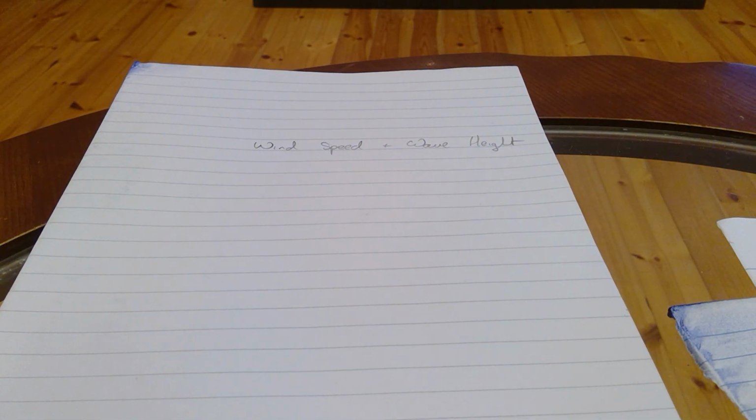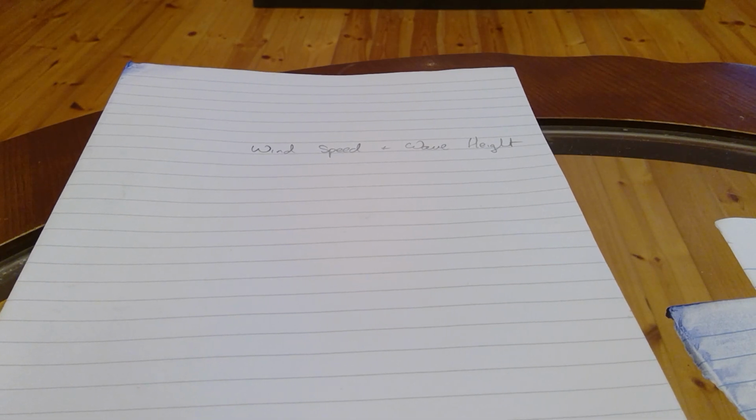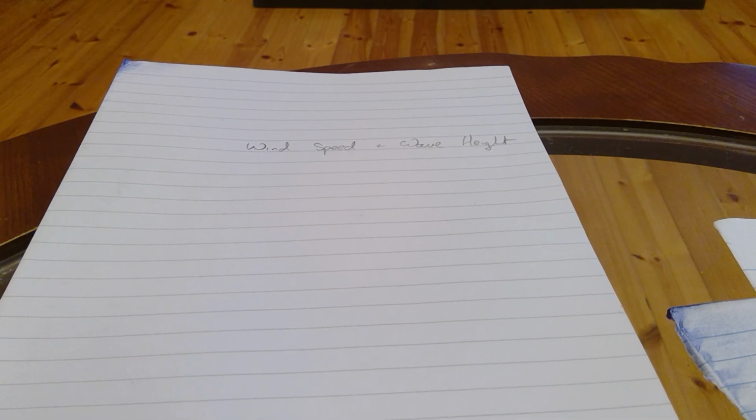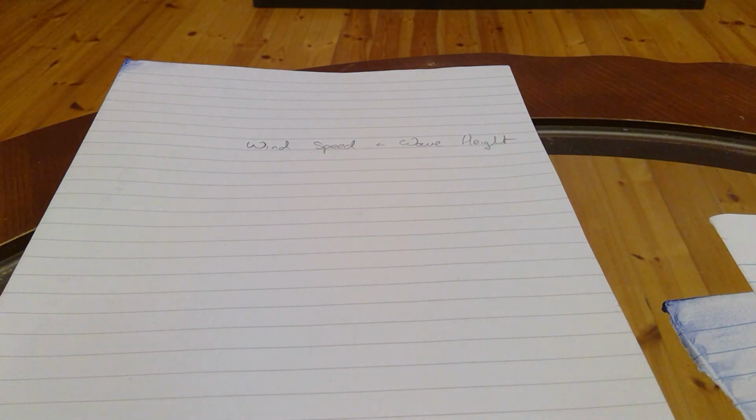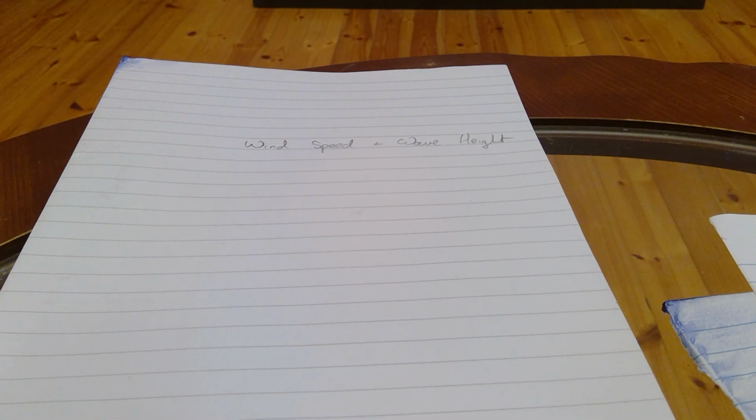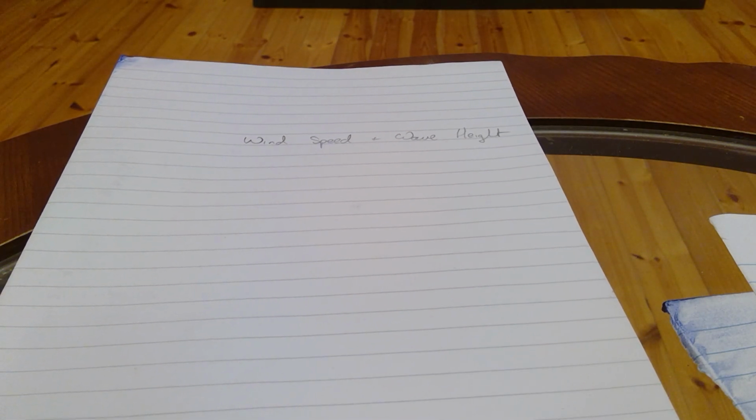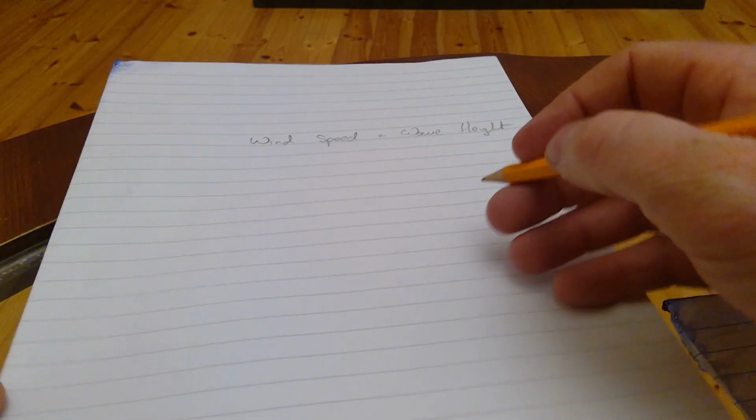Next up, we're going to have a look at a result for wind speed and wave height. Wind speed and wave height always go together. The theory tells us that the faster the wind blows, the taller the waves should be. First of all, you've got to work out your wave height. How do you work out wave height?